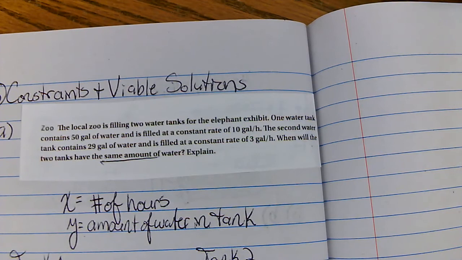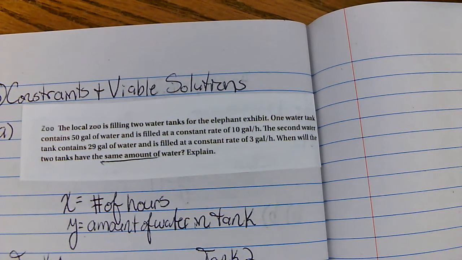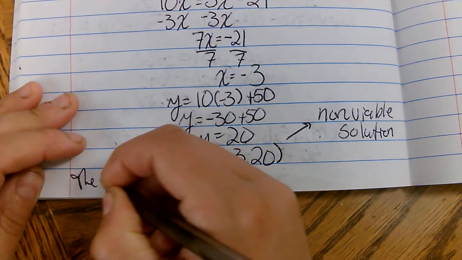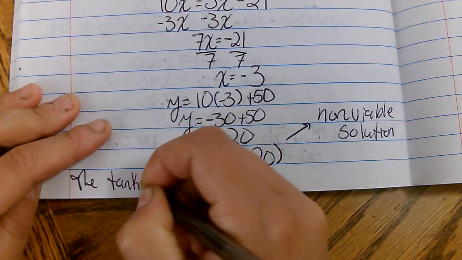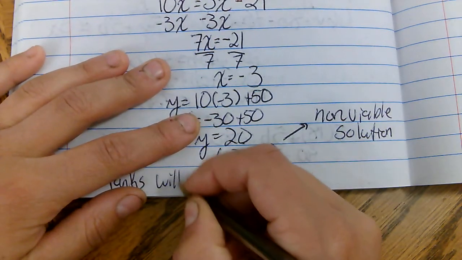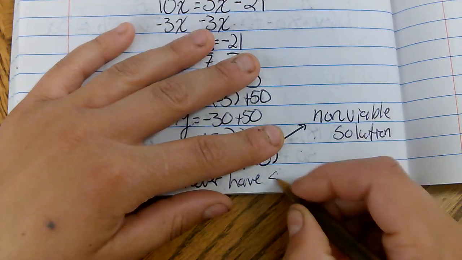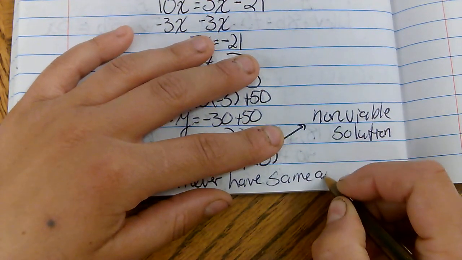So, when we answer the question, when will the two tanks have the same amount of water? They won't. They never will. Our solution doesn't make any sense. The tanks will never have the same amount.